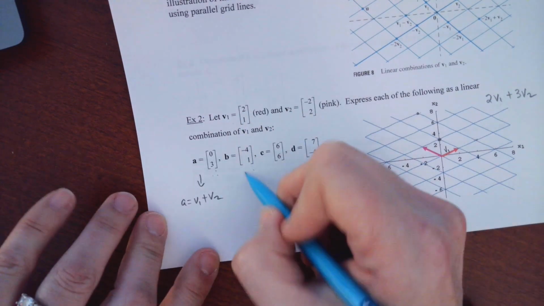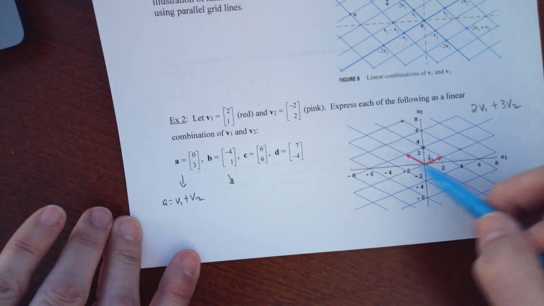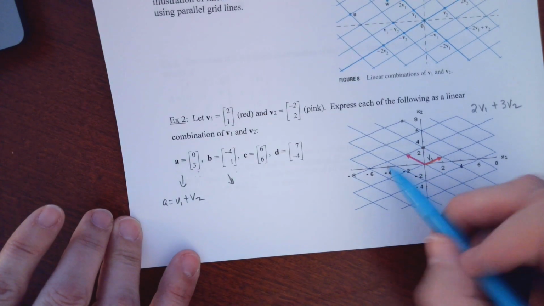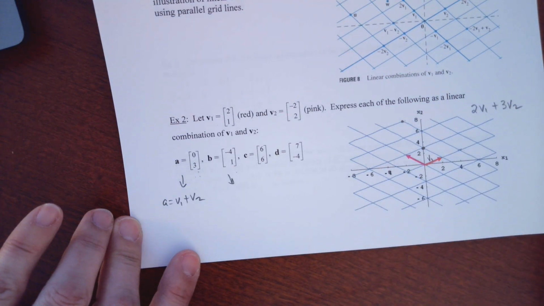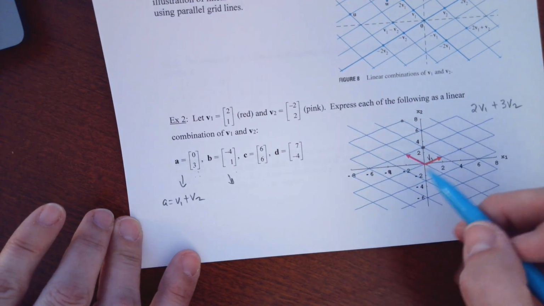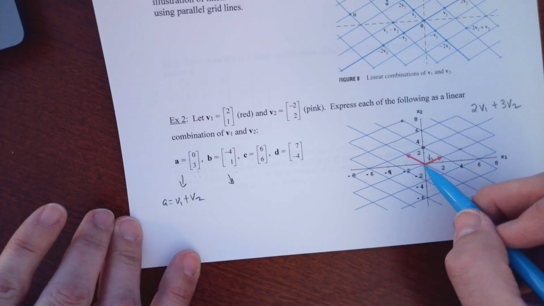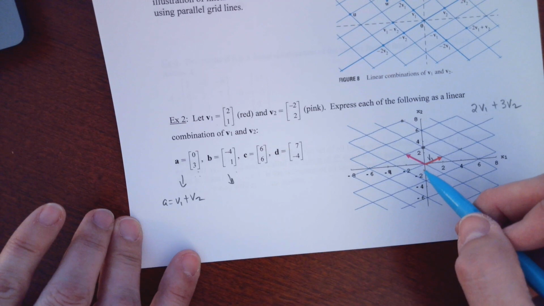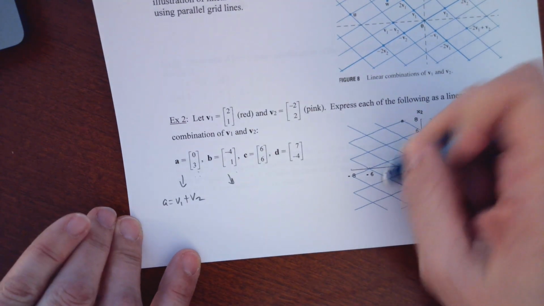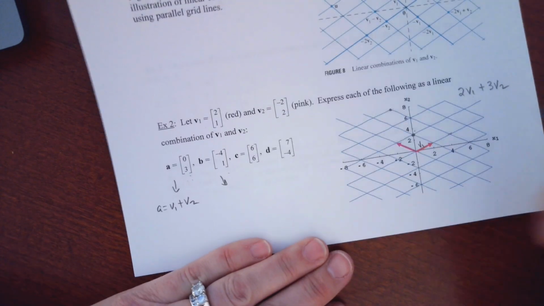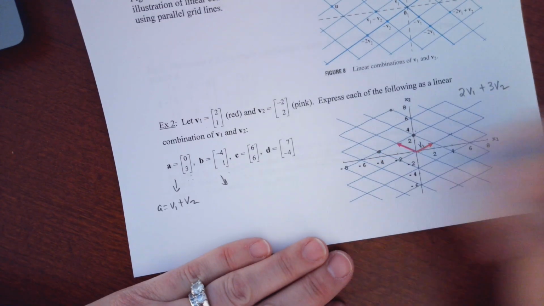All right, so let's do B. B is at -4, 1. So -4 and 1 would be like here. So that's going to be a little bit harder. But let's see. So, let's try to look at the numbers instead, because I don't really see it happening for me. Oh, -4, +1. Oh, that makes a big difference because I'm silly. So -4, 1, oh, so there it is right there.